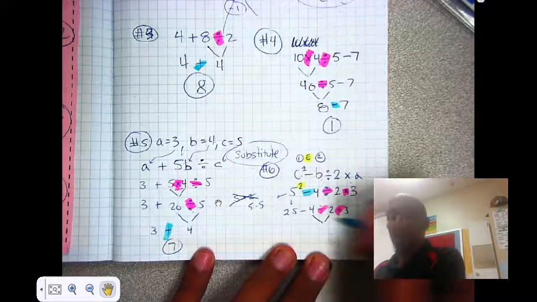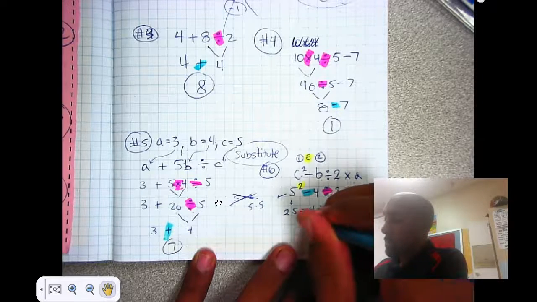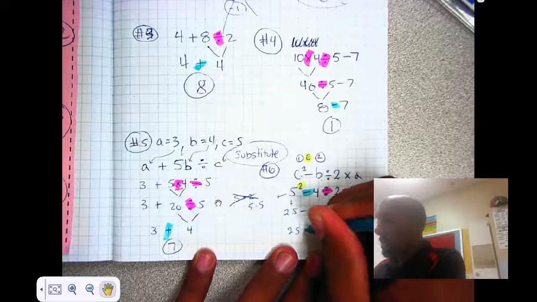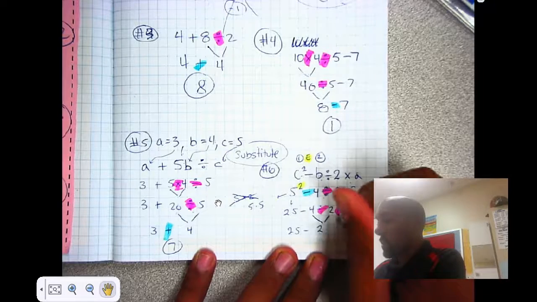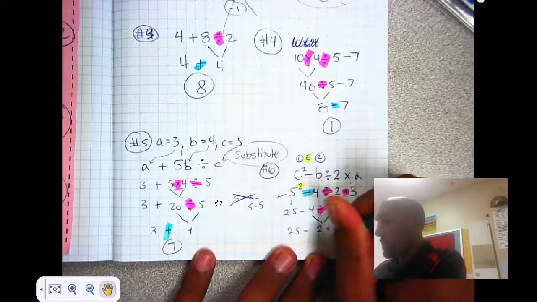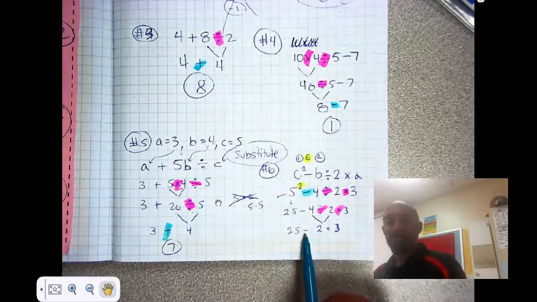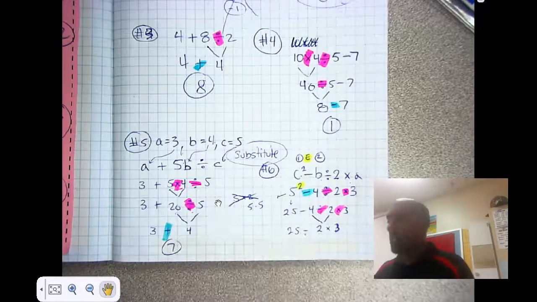So start on the left. 4 divided by 2. Bring down 25. 4 divided by 2 is 2. And then bring down the rest. Okay, I have minus and times. I still have to do the multiply first.